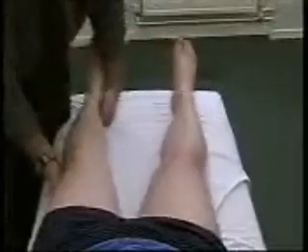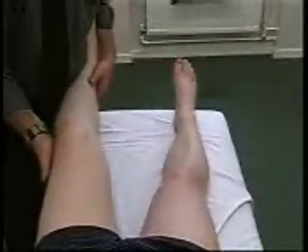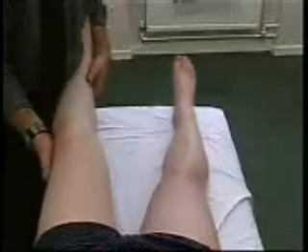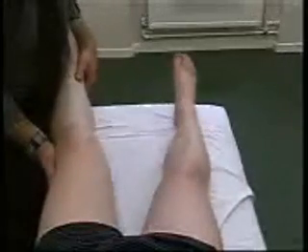The testing of the medial and lateral collateral ligaments can be more easily appreciated from a different view. Flexing the knee to about 10 degrees, a valgus and then varus force can be applied in a number of different ways, as mentioned earlier.